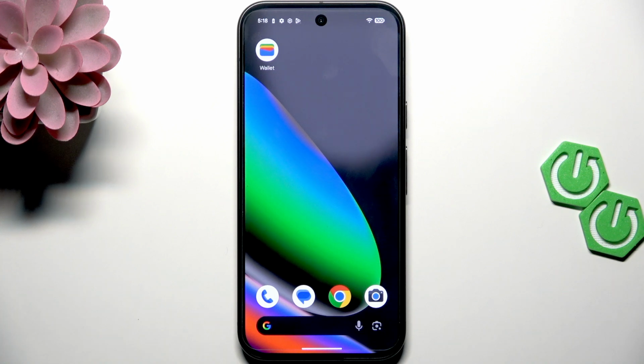Welcome, in front of me is Google Pixel 10, and in this video I will show you how to speed up and slow down videos on this phone.